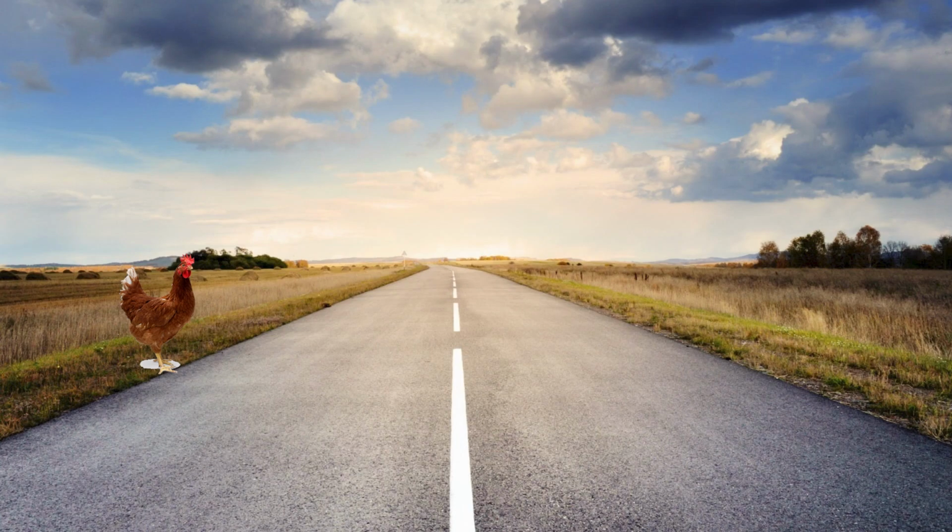But how do you simulate evolution? It's actually not as hard as you might think. You start off by just creating a creature. In this example, the creature is a chicken. Then you make an obstacle that the chicken has to get past. In this example, the obstacle is a road that needs to be crossed.